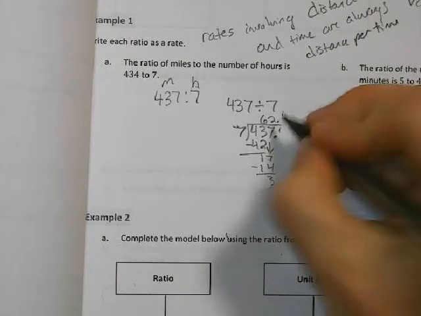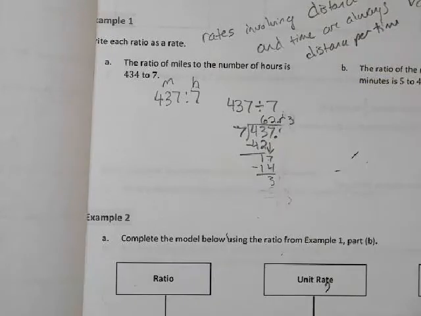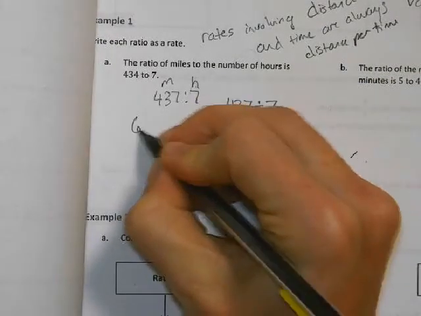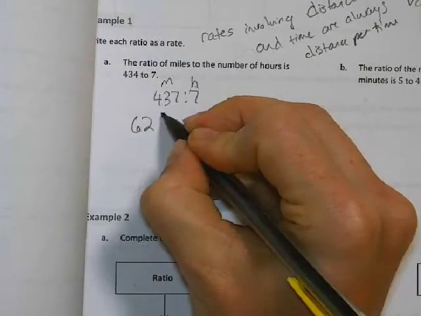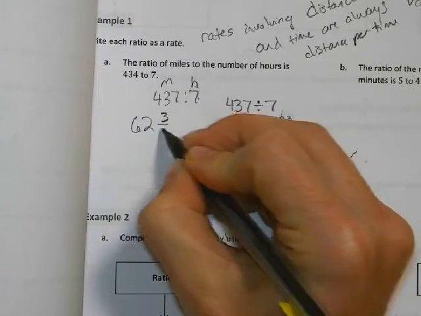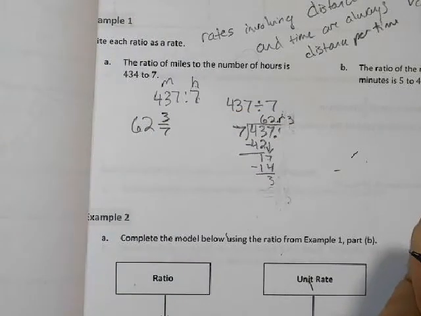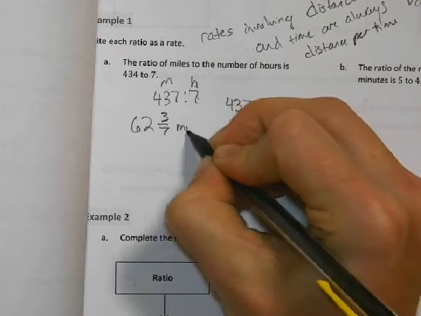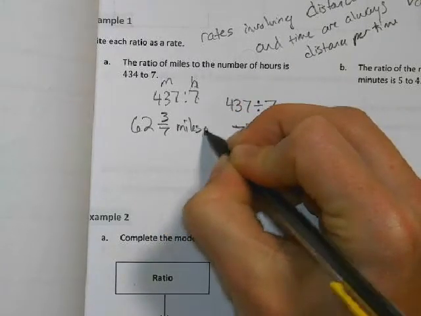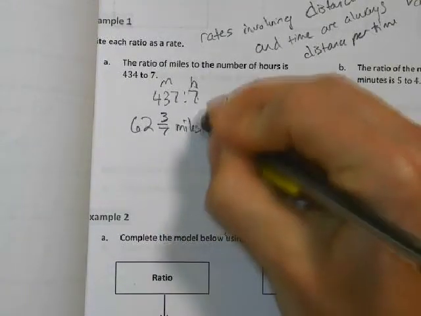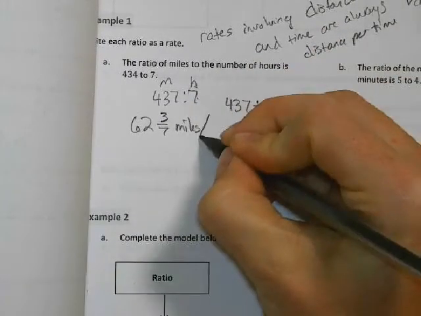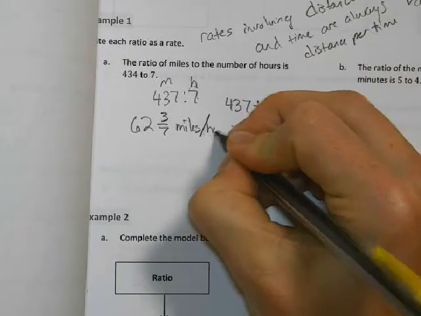And this is a 62 remainder 3, which would be 62. The 3 becomes my numerator. What I was dividing by is my denominator. So 62 and 3/7 miles per, and remember you can do per with a slash, miles per hour.